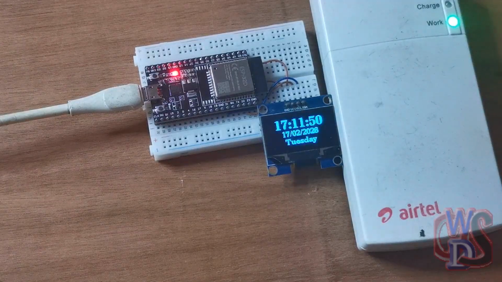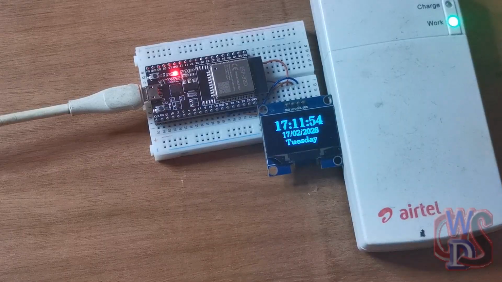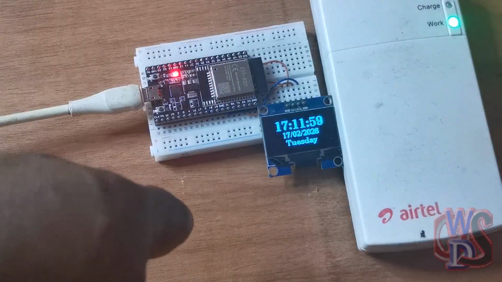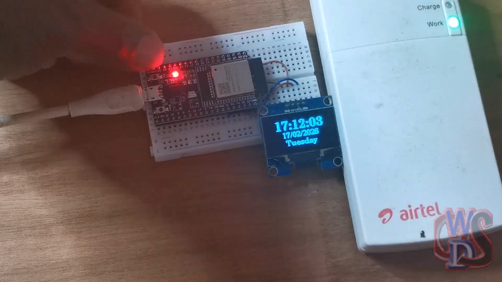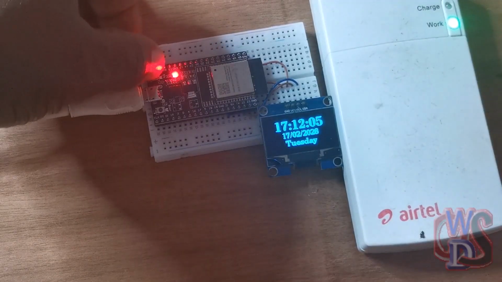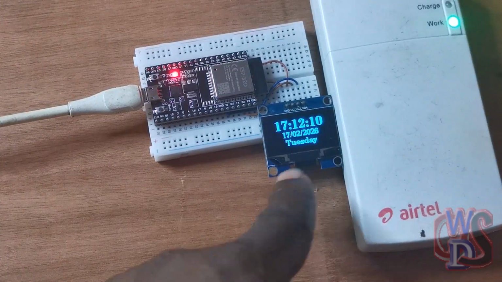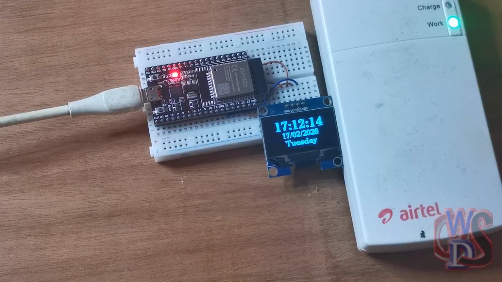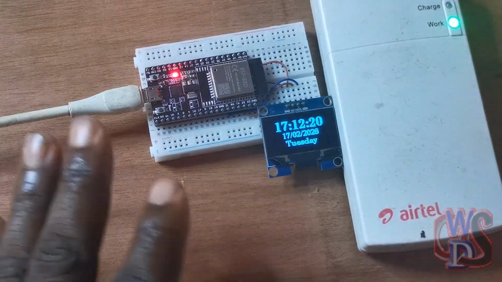So let it access. As you can see, 17:11:52, 53. So the added seconds were added to the time because this is real time. Now, if I decide to reset it, now it's on 12:06, 12:11. So this gives you an accurate time once the system comes up. So this is basically how this system works.